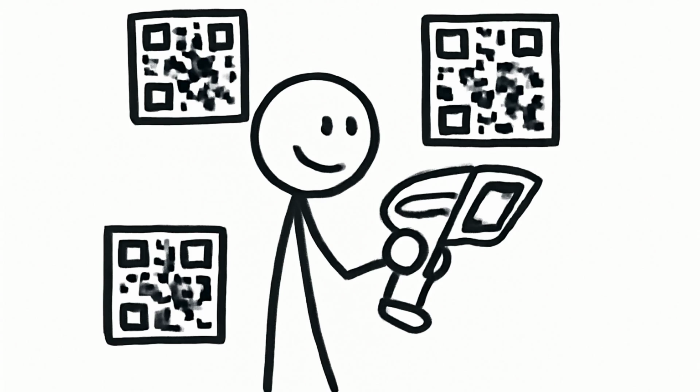As technology evolves, QR codes are becoming smarter and more integrated into daily life. Innovations in scanning devices continue to enhance their functionality and accessibility.